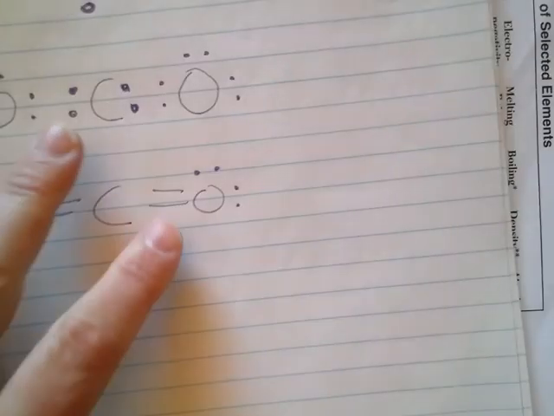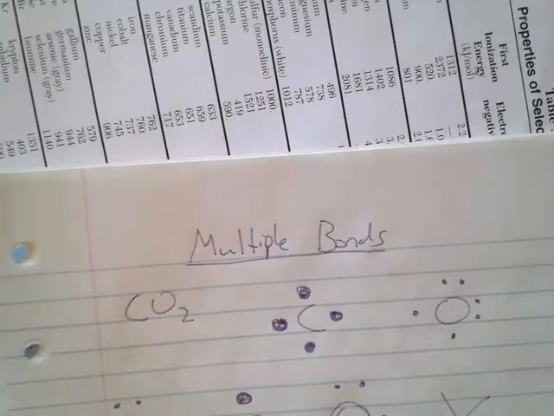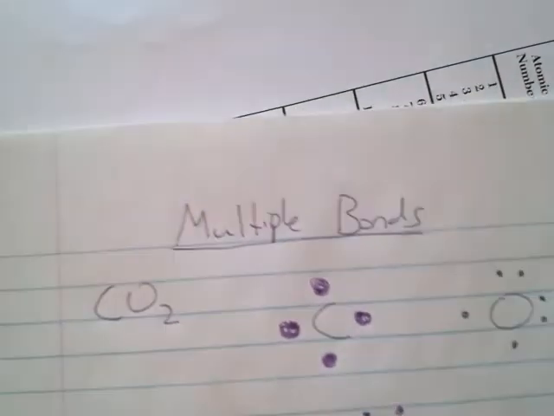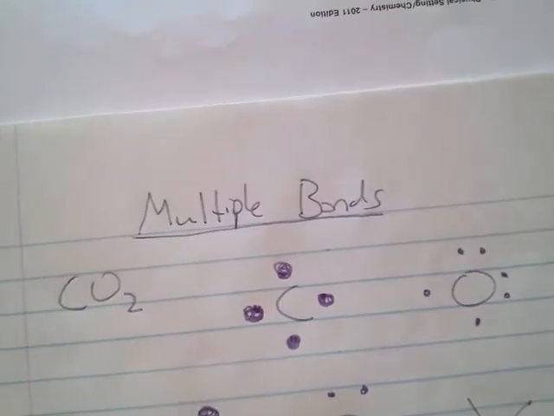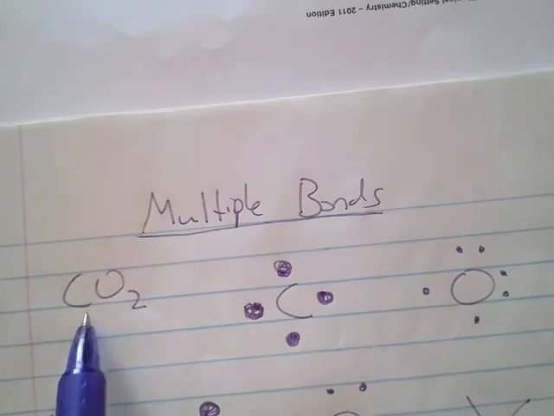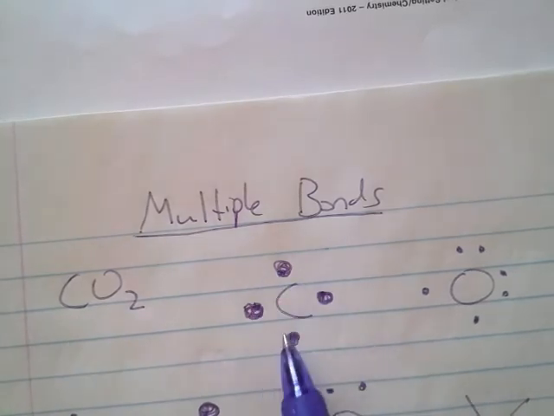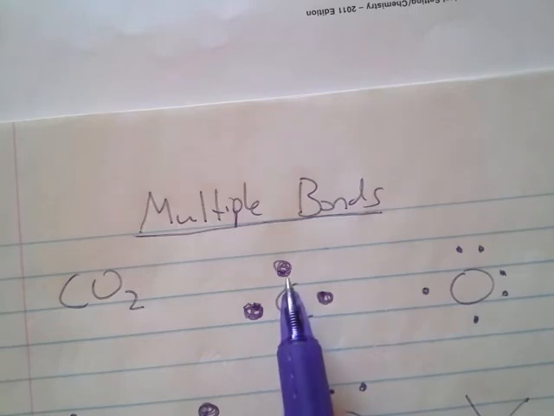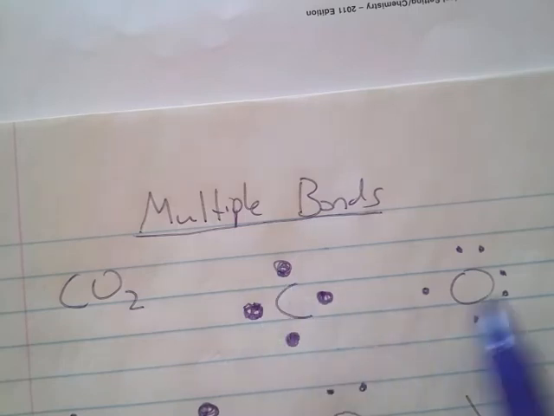So now what I want to talk about is something called multiple bonds. Now multiple bonds is exactly what it sounds like. It's when you have more than a single bond. So let's look at the compound CO2, and remember that C has 4 valence electrons and O has 6, and I drew these 4 really big because I want to make a distinction between these 4 and these 6.